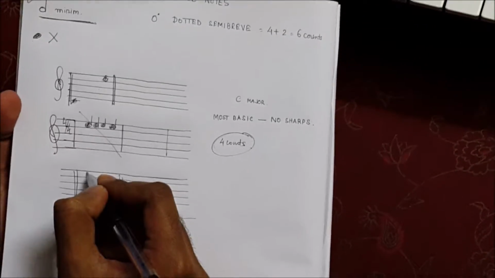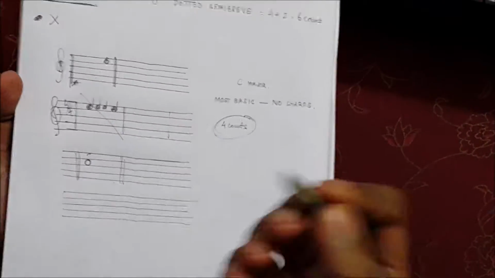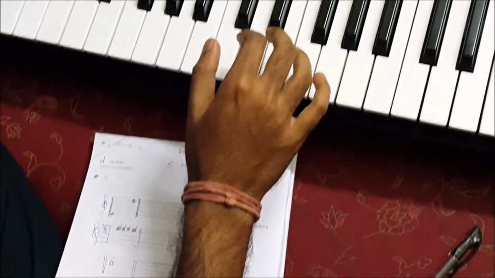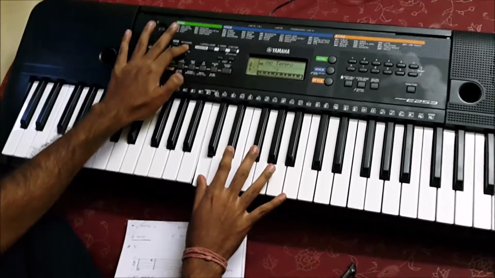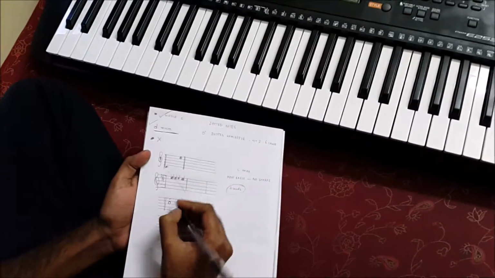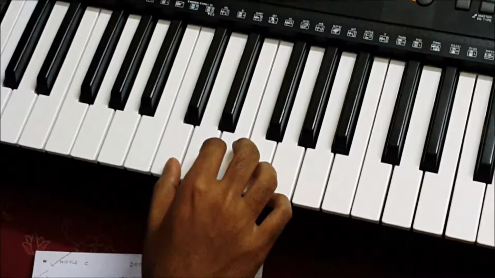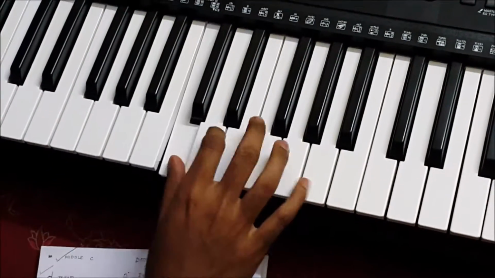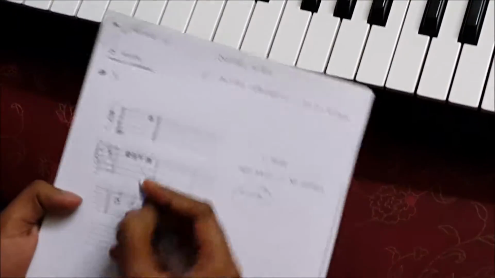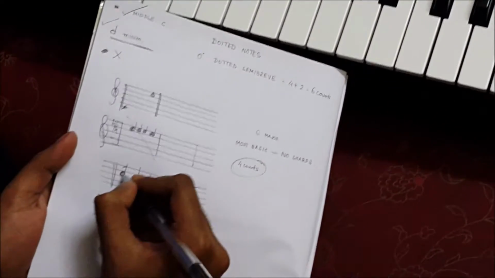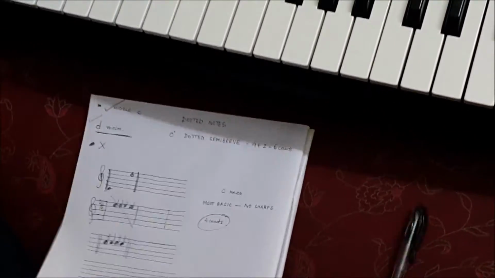We can fit one C here with a semibreve. So it will play like this. If we fit 2 minims here, it will play like this. And in the same way, if we fit 4 crotchets, it will play like this.